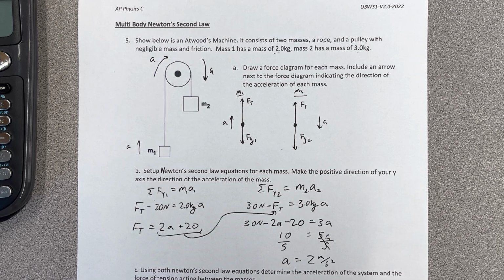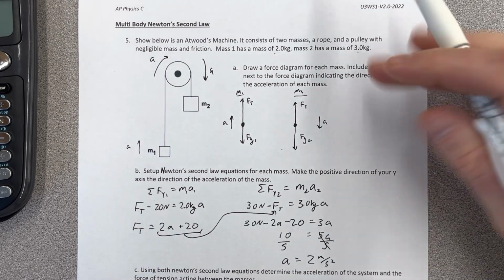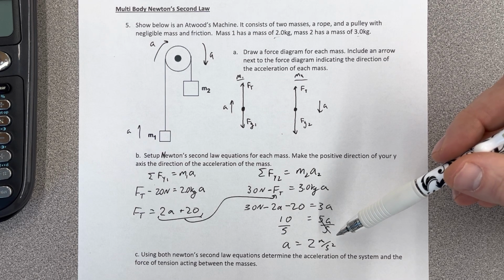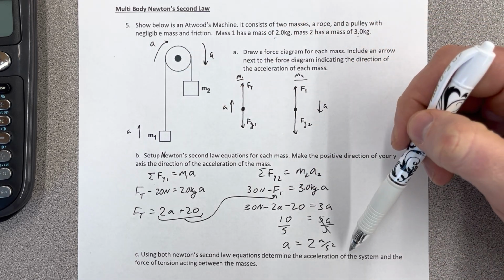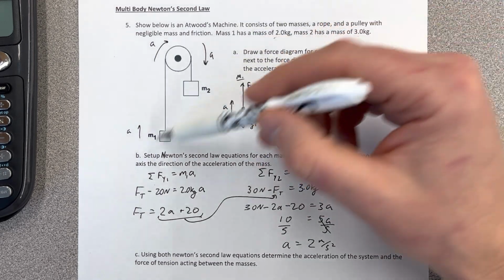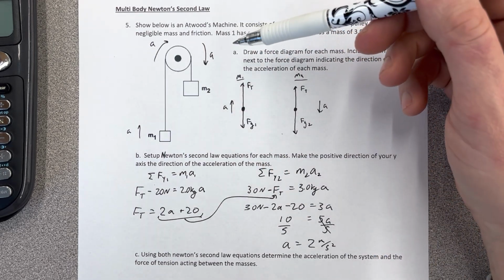Now, I'm going to guess this is the right answer. One of the reasons I'm pretty confident is that it's got less than g, right? It's got to be something less than g. And in my head the difference between these two sides is 1 kilogram, right?